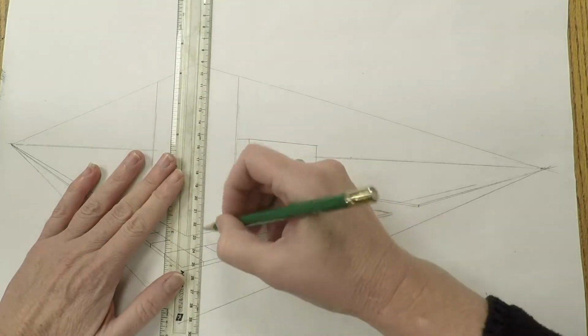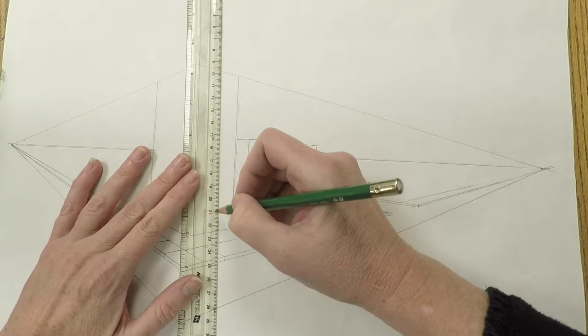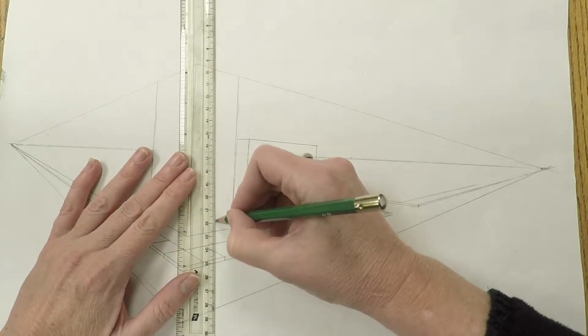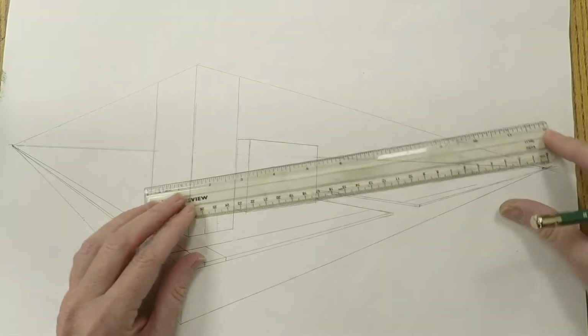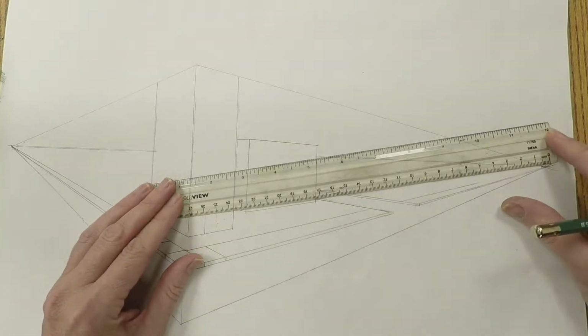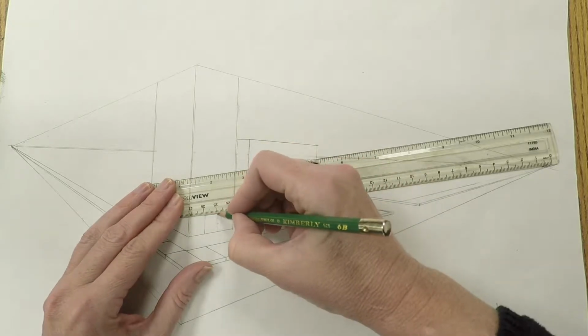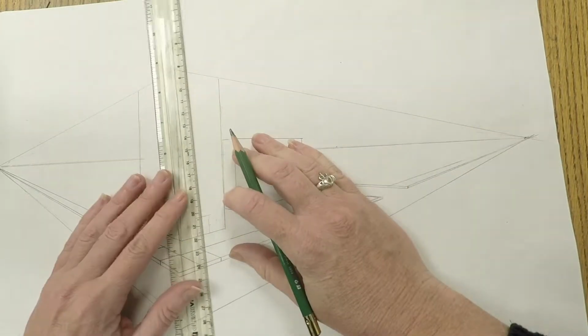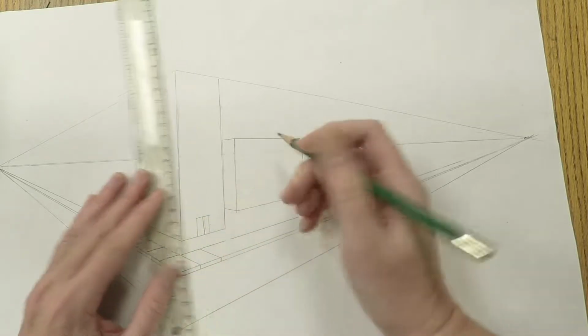So if we're going to do that, we can create a door. Remember, this is a gigantic building, so you want doors to be pretty small. Anything on the right side of the building is going to go to the right vanishing point. Anything on the left side of the building is going to go to the left vanishing point. So maybe this is a double door, that type of thing.